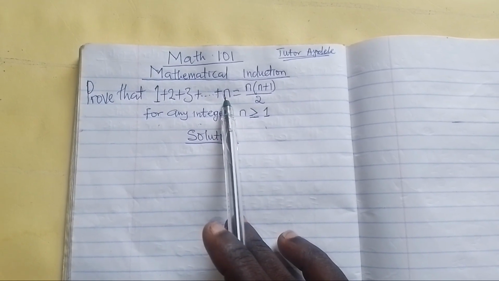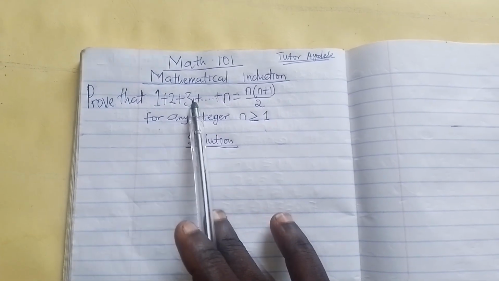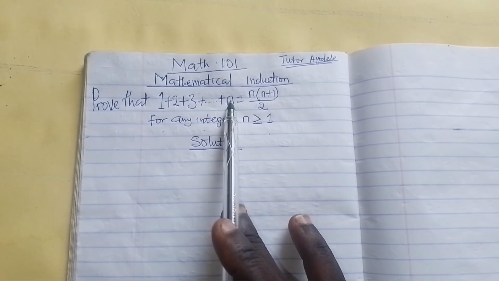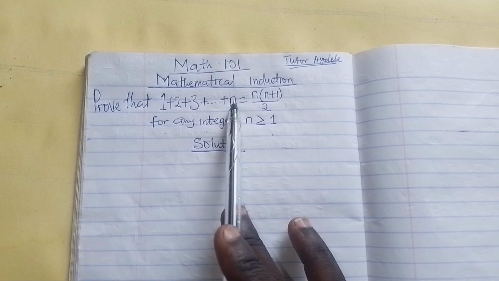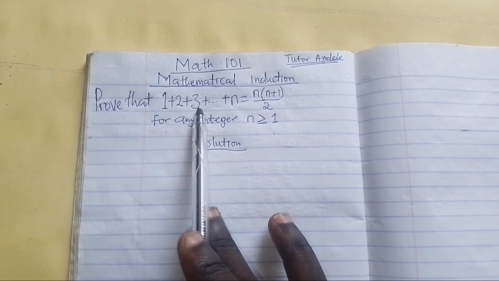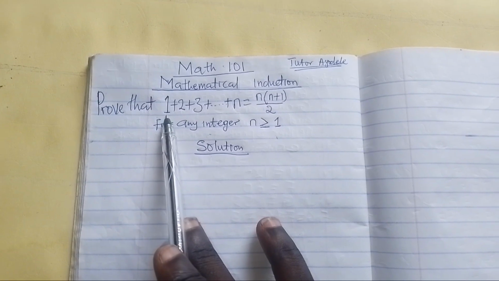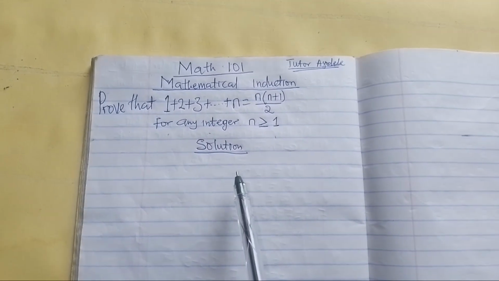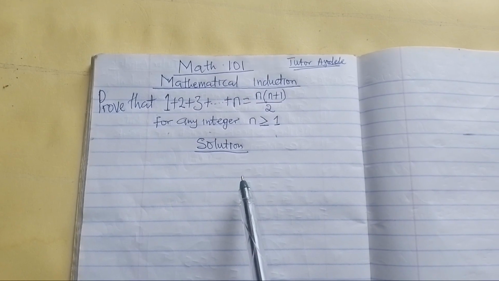This equation at the left hand side is what they use to derive each of these. That is, if your n equals 1, it will be 1. If your n equals 2, it will be 2. If your n equals 3, it will be 3. So this is used to derive each of these terms at the left hand side here. So mathematical induction has 3 major steps.